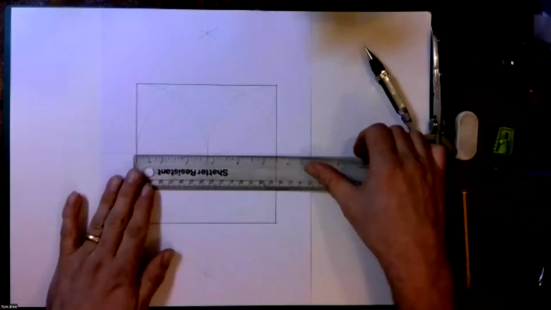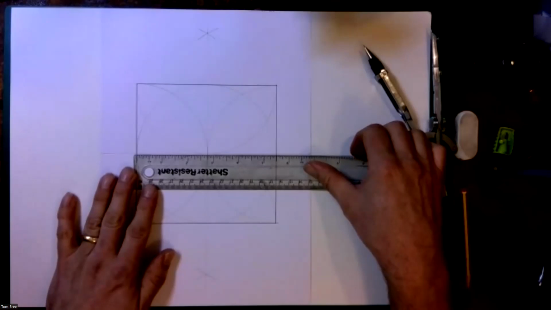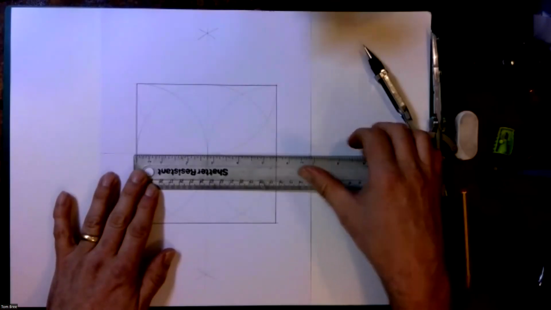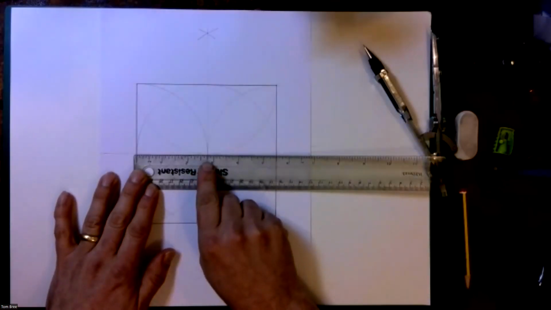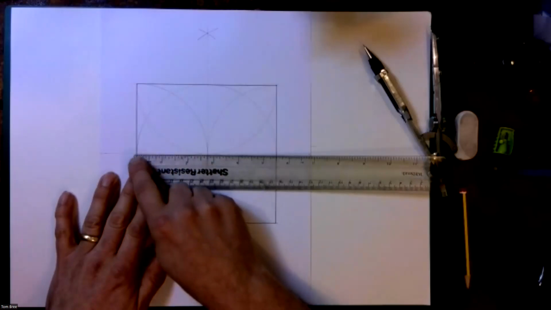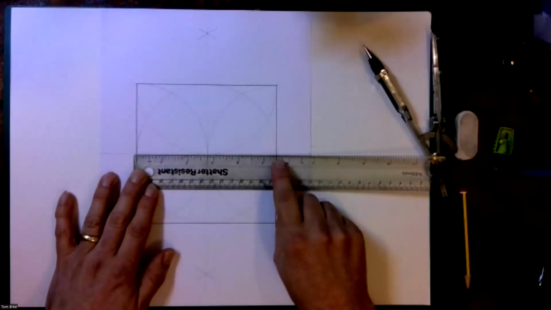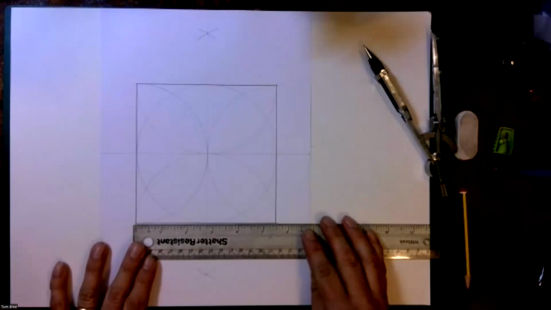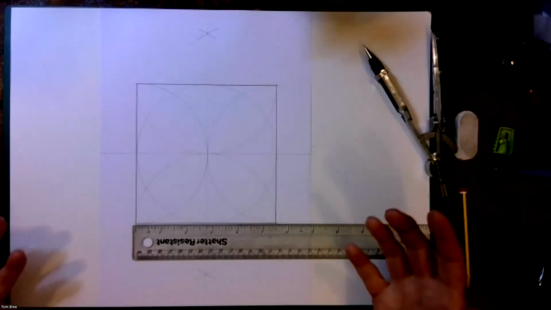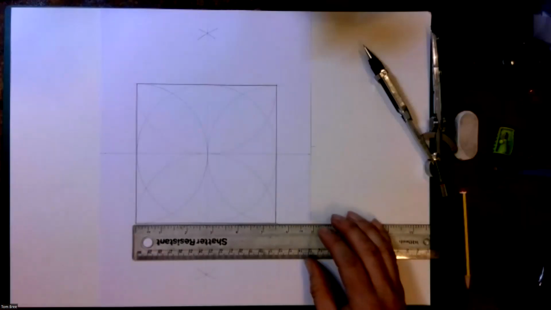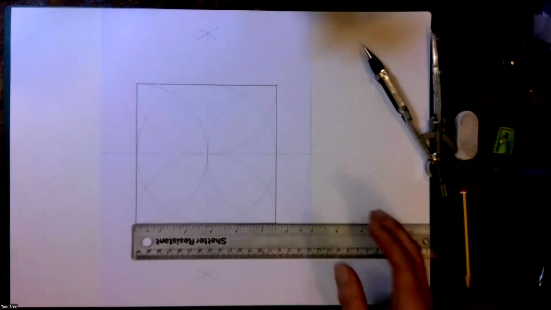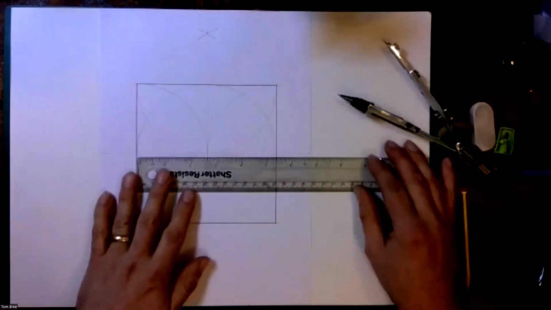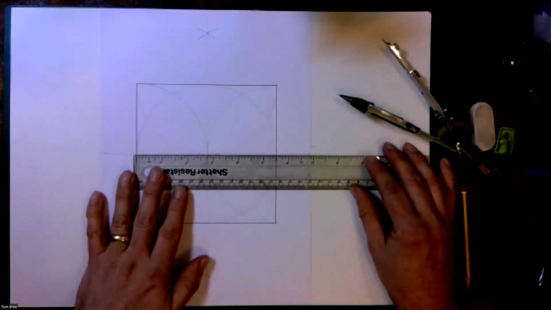Right, now if you measure your square, you should find that if you did begin with that 2 3/4 inch measure, your square has an edge of 5.5 inches. And 5.5 is of course half of 11. So what we're doing is working with the pyramid triangle, but in half measures, because it's just easier at this particular size. Right.